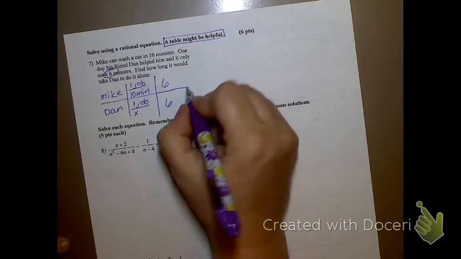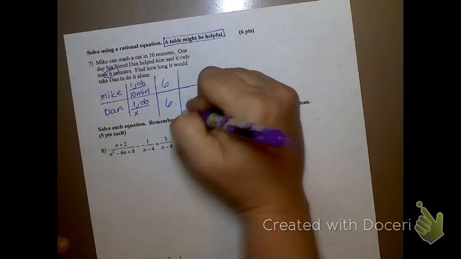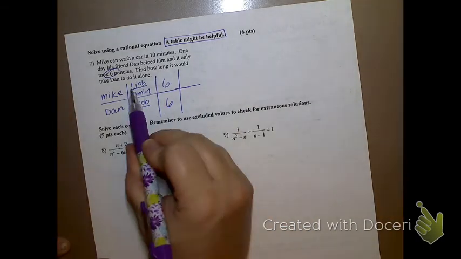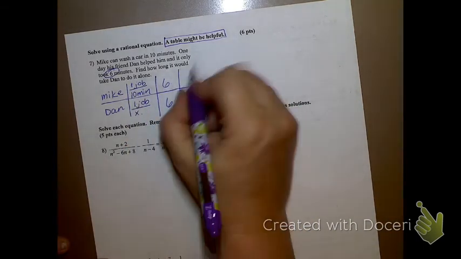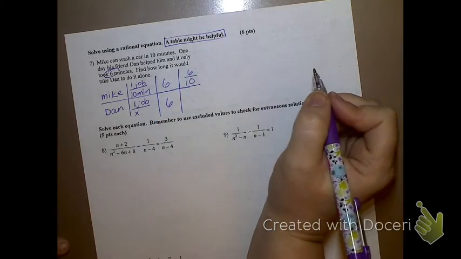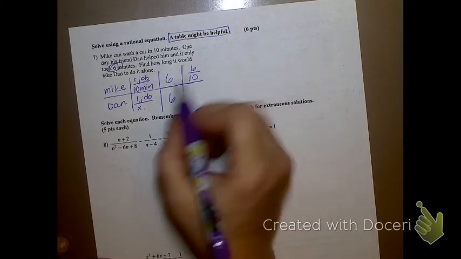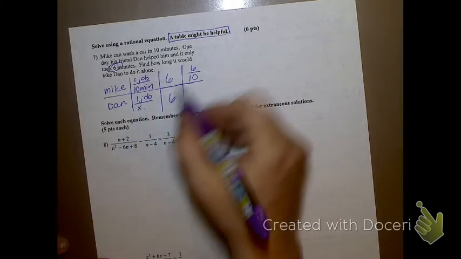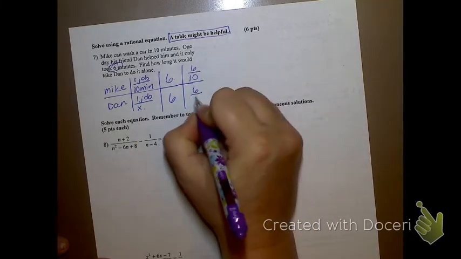All right? Now, what do I do in the last column? I multiply these two. 1 over 10 times 6 would be 6 over 10. Yes, you can reduce that if you want to. You don't have to, but you can. 1 over X times 6 would be 6 over X.